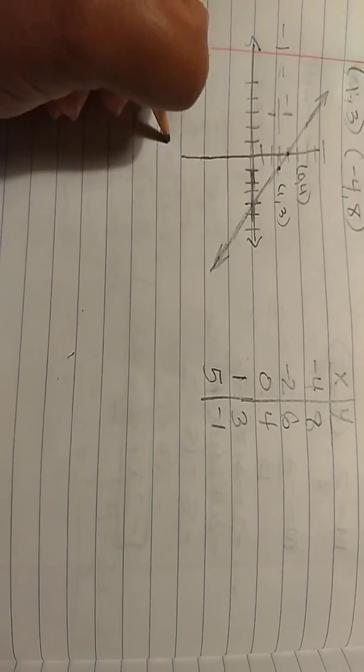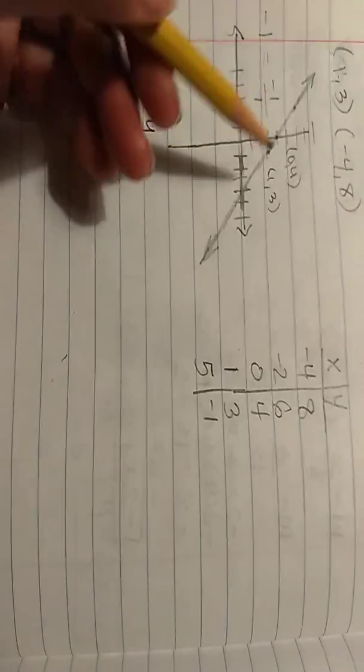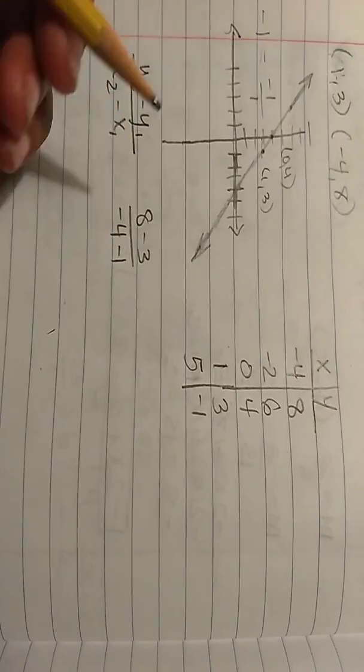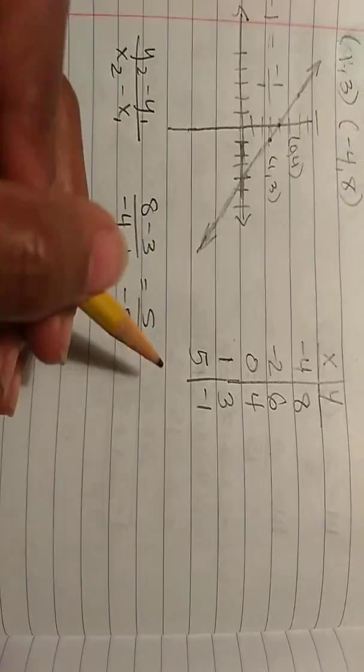Or if you don't want to do rise over run, you just want to stick with your y sub 2 minus y sub 1 over x sub 2 minus x sub 1 formula, you would take 8 minus 3 over negative 4 minus 1, and you would get 5 over negative 5, which is negative 1. Or you can do like I like to do. Again, I'm not going to spend the time, but you remember for your slope, you can also do your difference in your y's. So now I have a slope of negative 1.